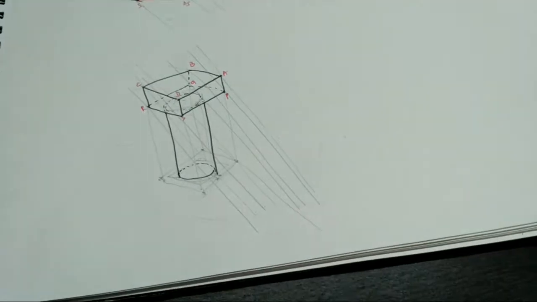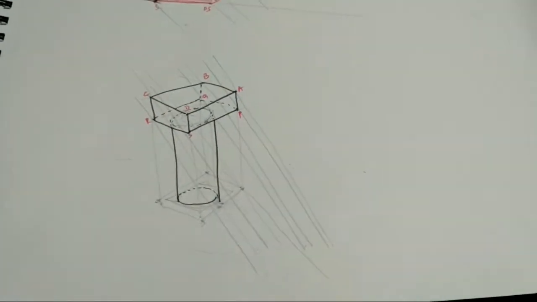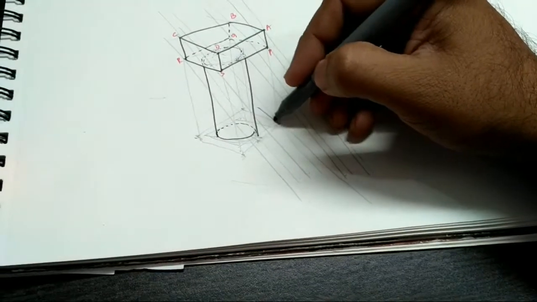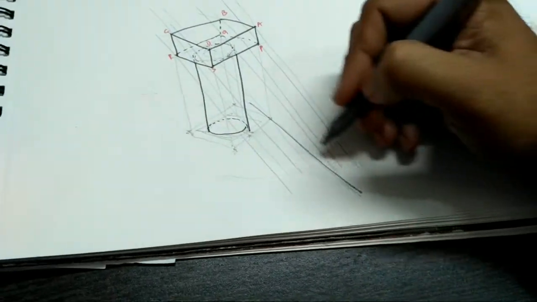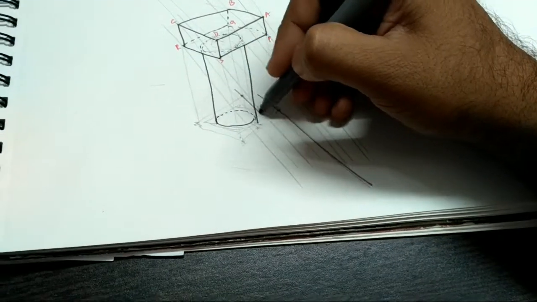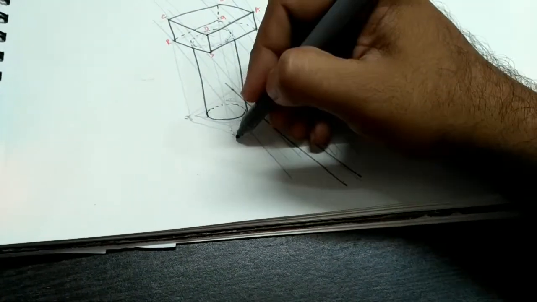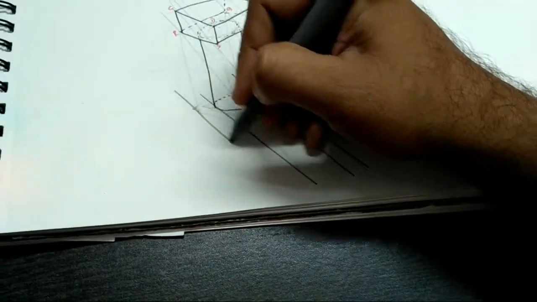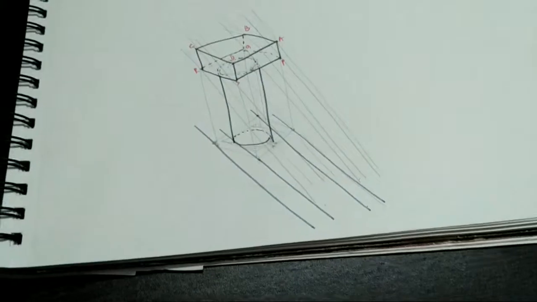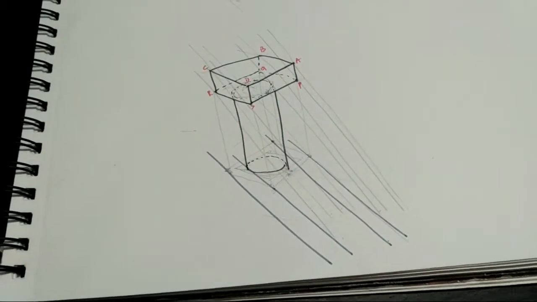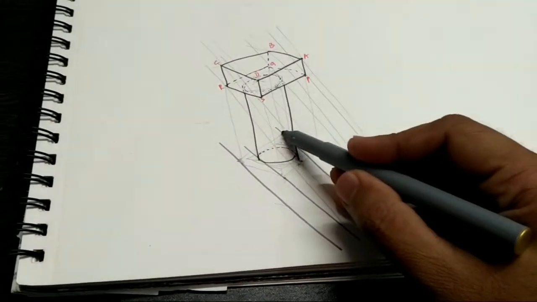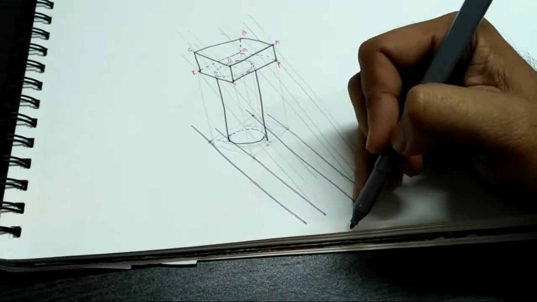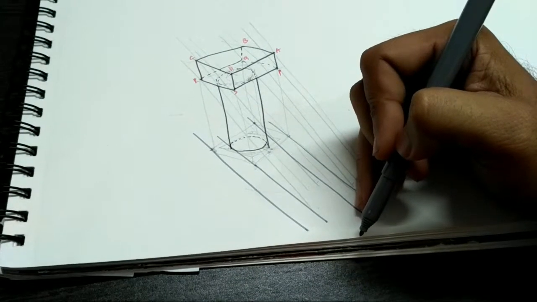So let me change the color of this to avoid any confusion. Is it clear? Okay. So all the 4 points have now been produced as ground lines.